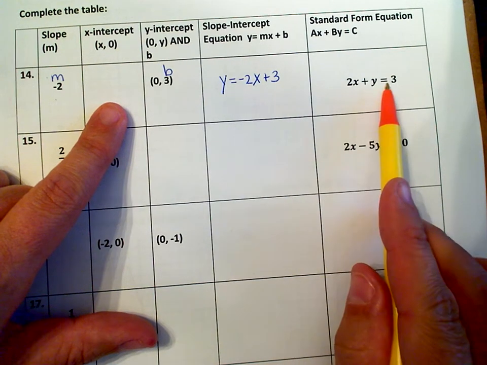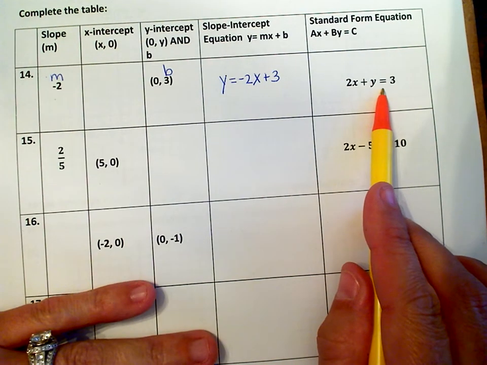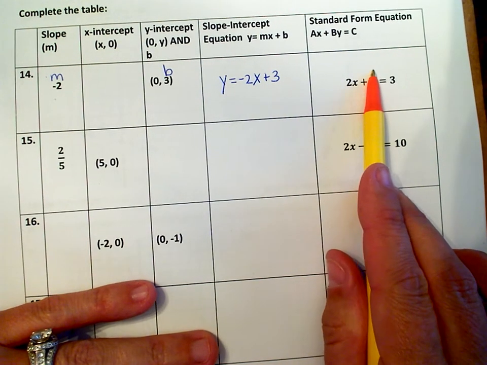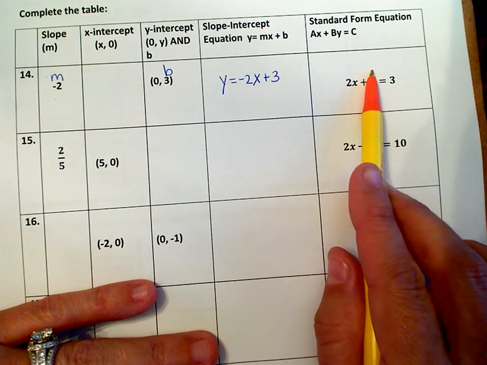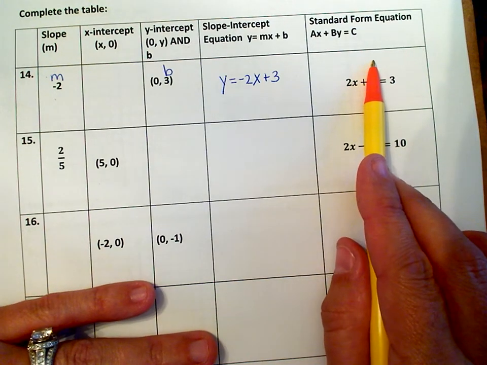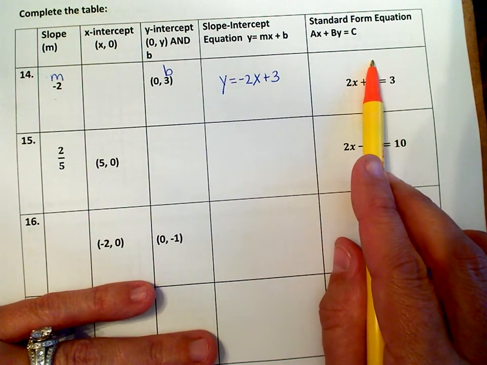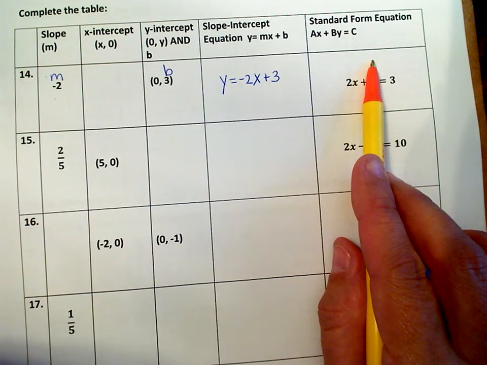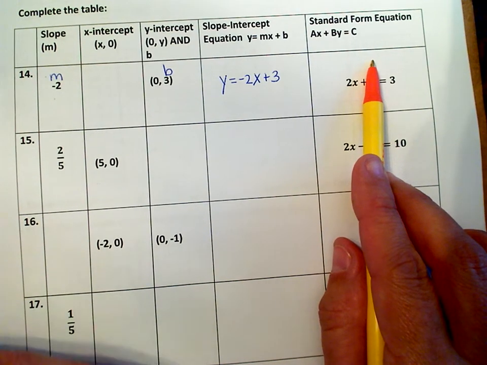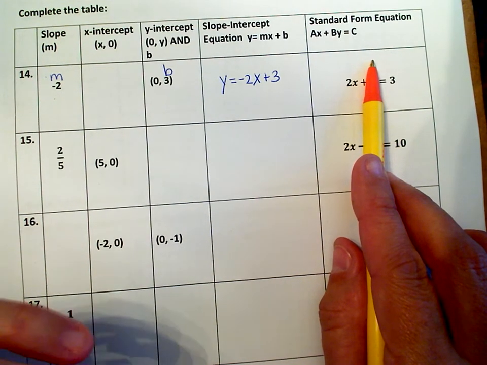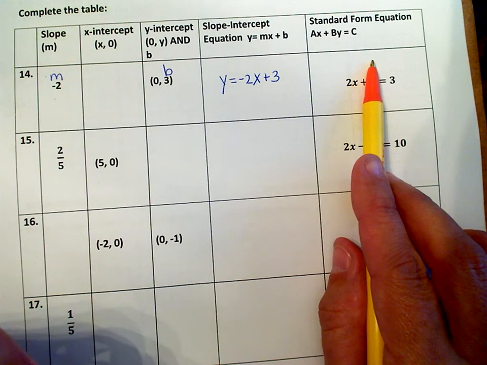Now, we still have to find the x-intercept. So we come over here to our standard form. To find the x-intercept, we cover up the y. Now, I know some of you were a little surprised on the quiz when you ended up with an intercept being a fraction. It's okay. There's nothing wrong with your intercept being a fraction. It doesn't have to go through an integer every single time.